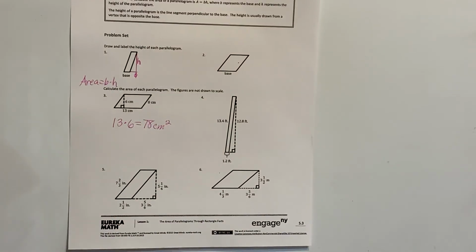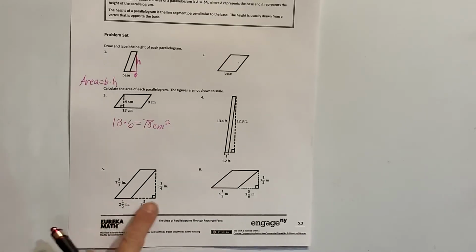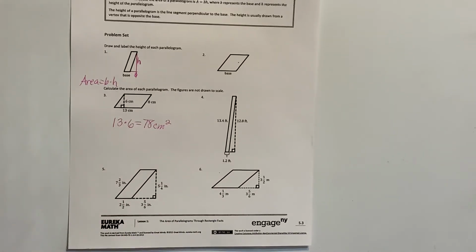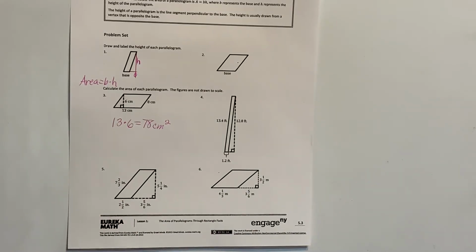All right, so down here, now we've got some things that look a little crazy. So I want to point some things out to you as we're doing this so that you will know what to look for in number 6. All right, so we've got a whole bunch of numbers there.